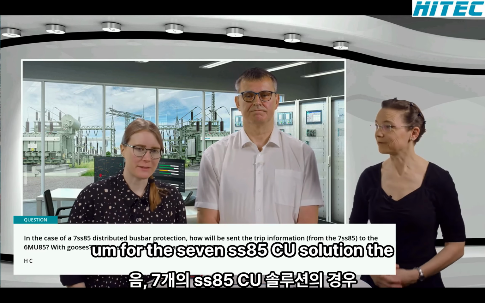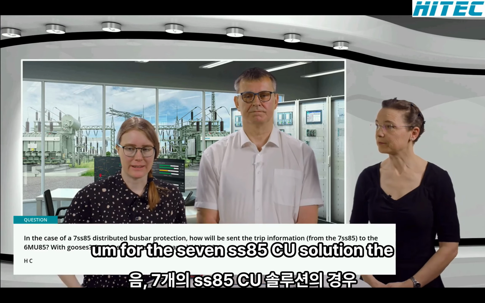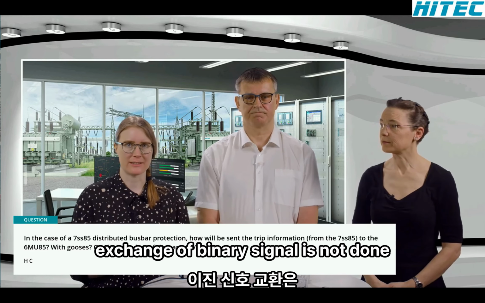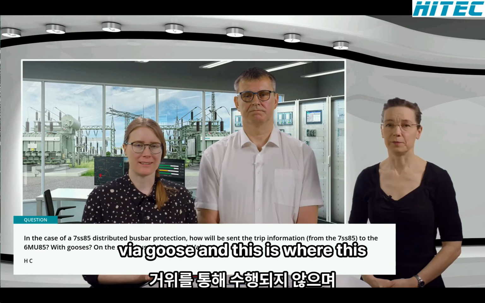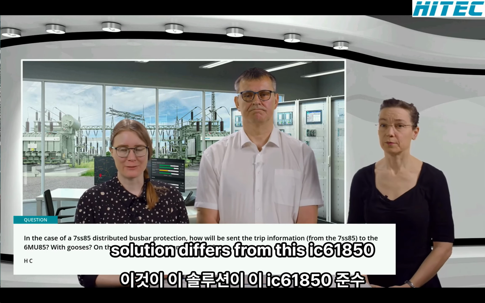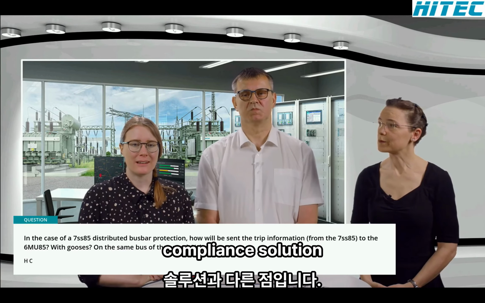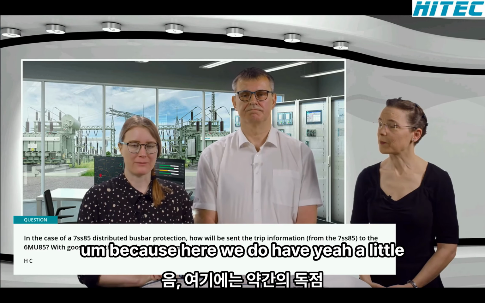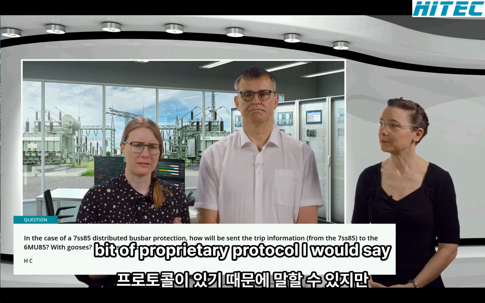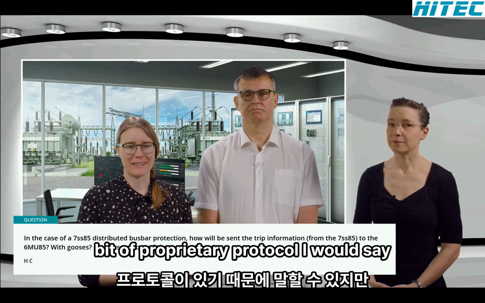For the 7SS85CU solution, the exchange of binary signals is not done via GOOSE. And this is where this solution differs from the IEC 61850 compliant solution, because here we do have a little bit of proprietary protocol, I would say.